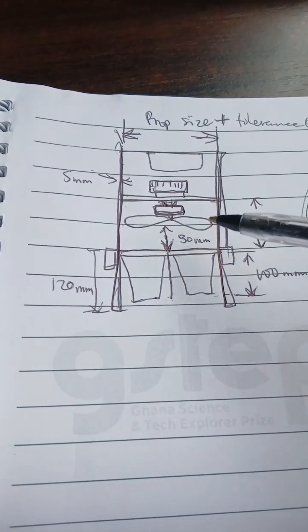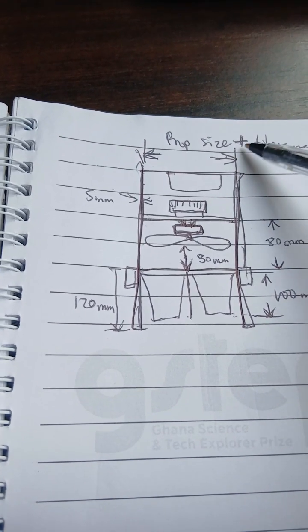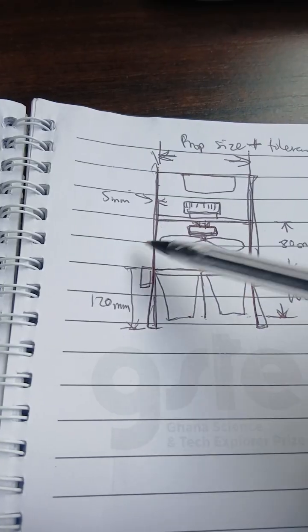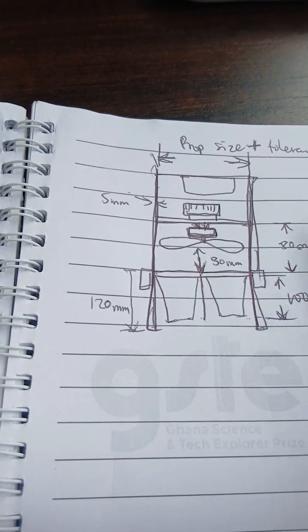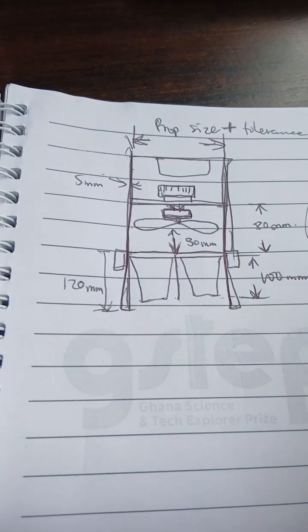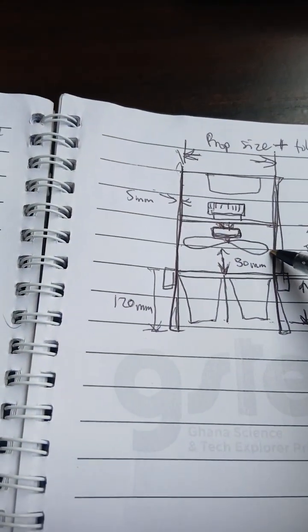Also, aside from the diameter, you have to add some tolerance so that the propeller doesn't hit the walls, since you are creating an enclosure or just boundaries. There has to be some tolerance.